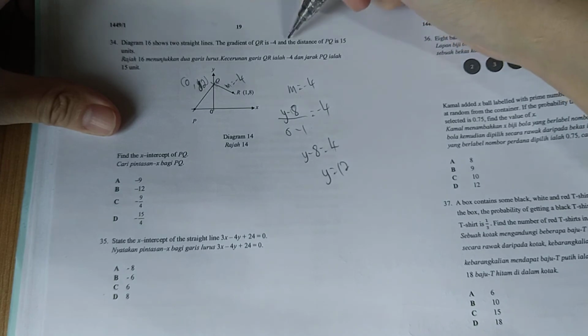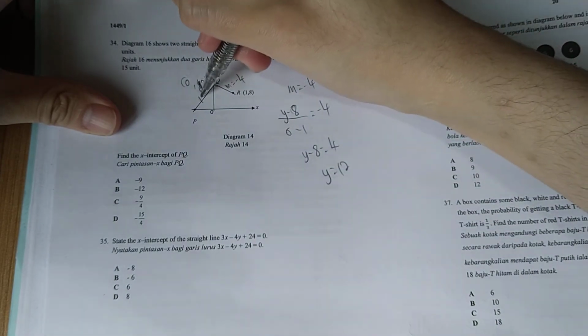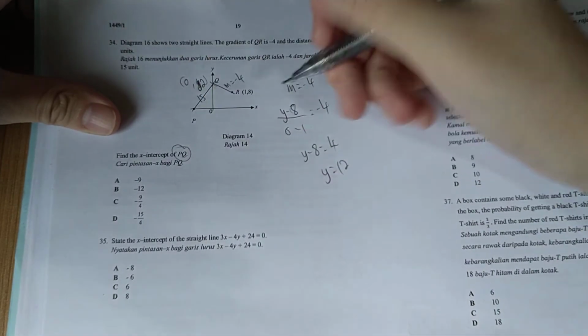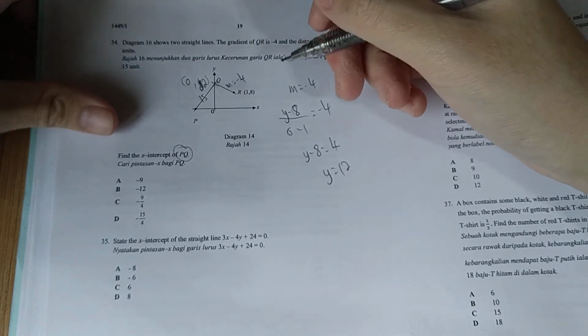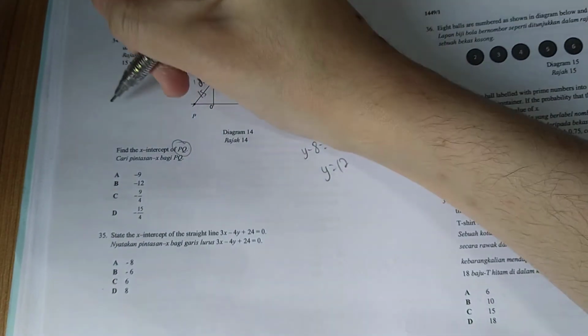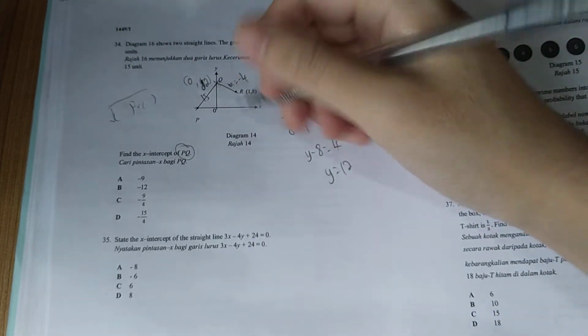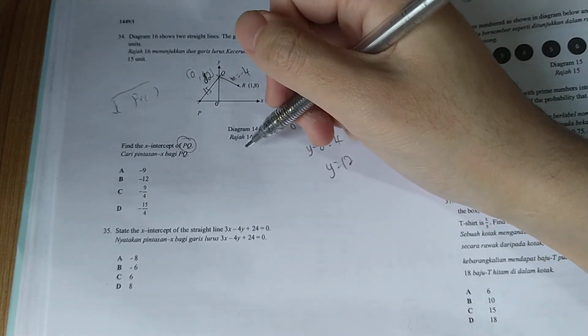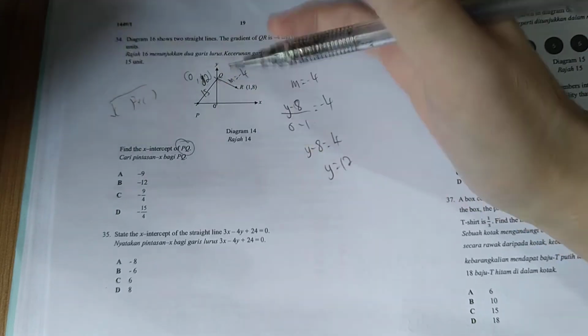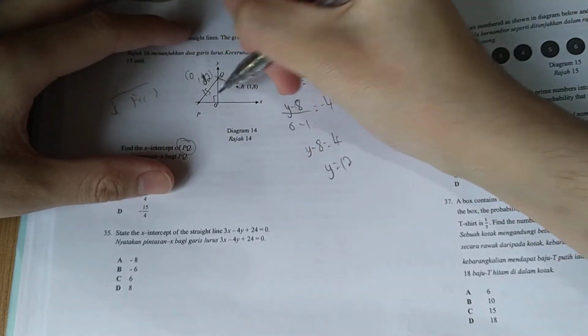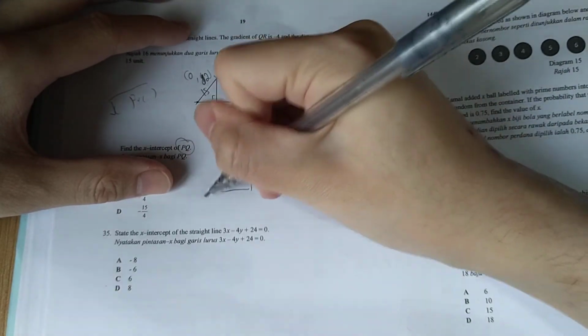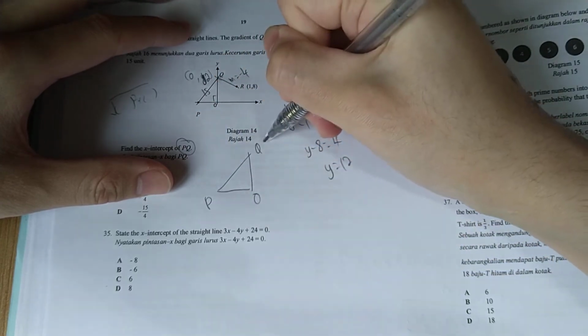And then the distance of PQ is 15. PQ is 15, so find the x-intercept of PQ. Of course you can use the distance formula, which is the square root of x minus x squared plus y minus y squared. But there's another way of looking at it, using the right angle triangle. Can you see this is P, this is O, this is Q, and you know Q is (0, 12).